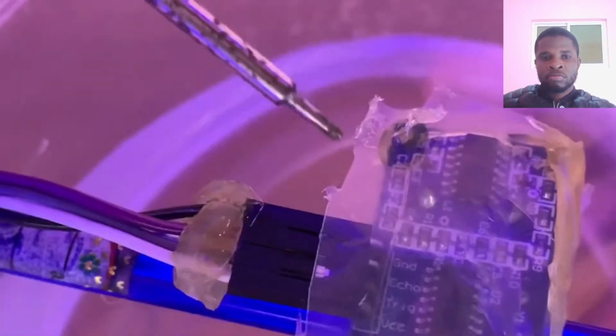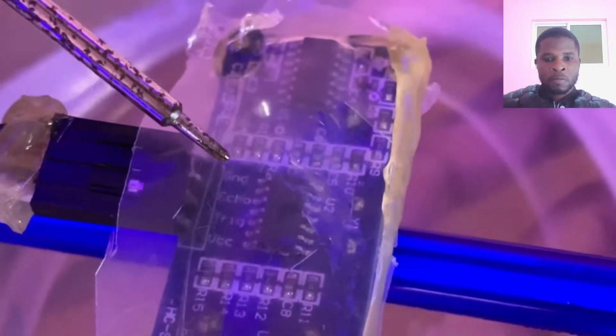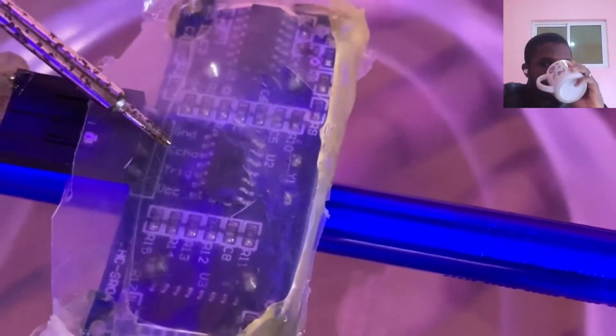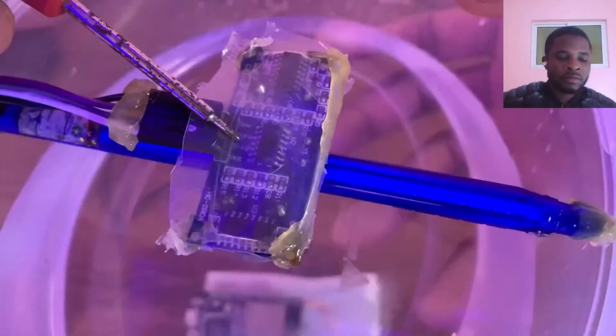with the ground pin, the echo pin, the trigger pin, and the VCC. So echo and trigger.